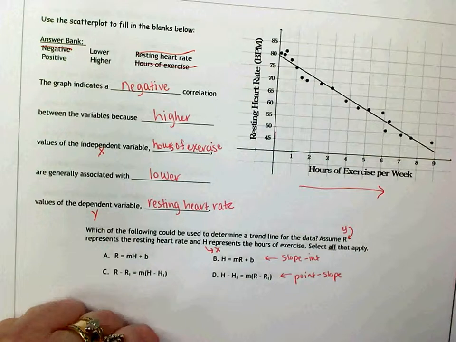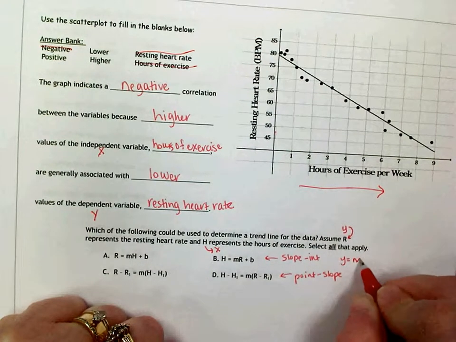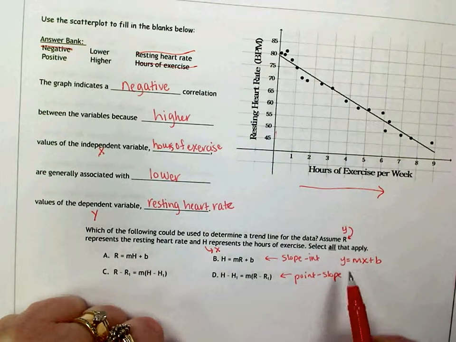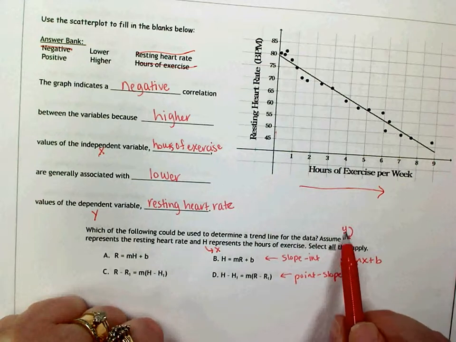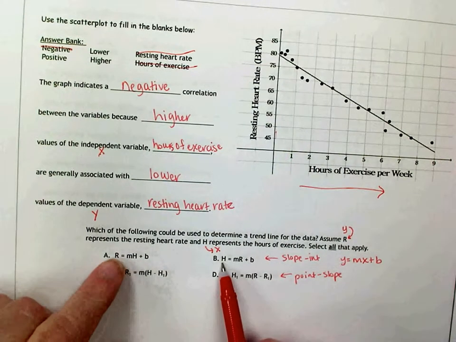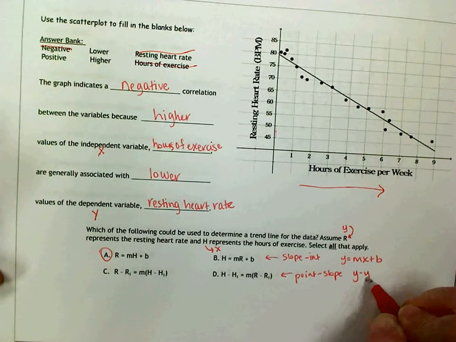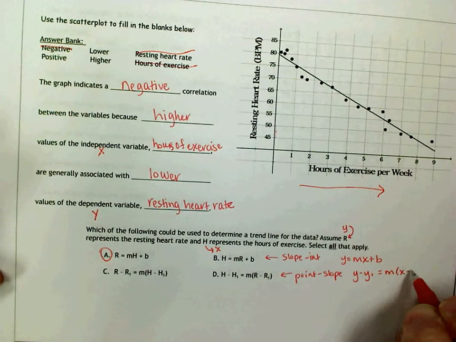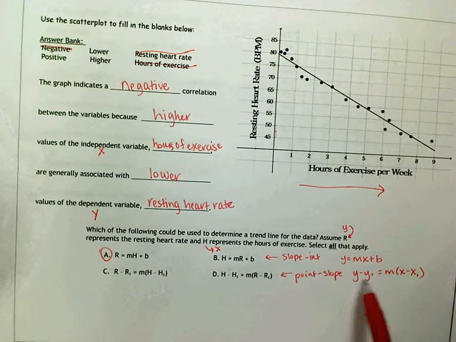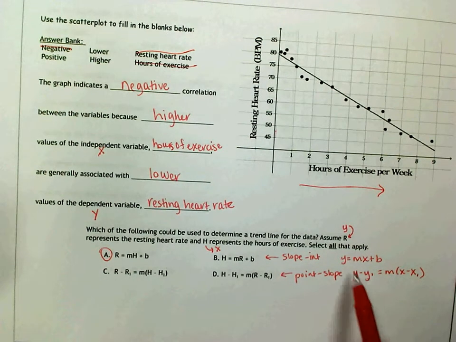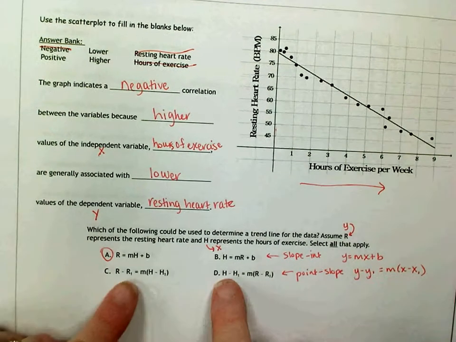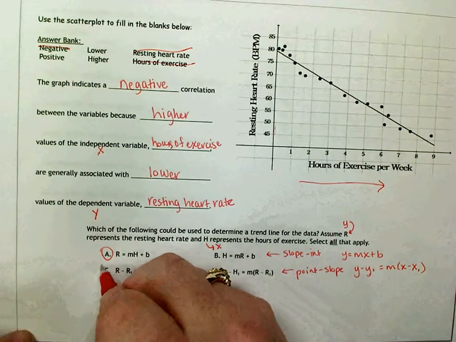So remember, slope-intercept form is y equals mx plus b. So which one has the R right here? This one right here. So A is the correct slope-intercept. Point-slope form is y minus y1 equals m times x minus x1. Which one correctly replaces these y's with r's? This one right here, C, is the correct point slope.